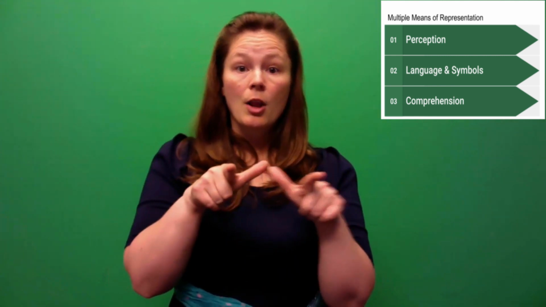For example, students may not be able to hear content and will need visual access, or they may not be able to see graphics, so auditory or tactile methods will need to be provided. Students may have linguistic or cultural differences that require different ways of explaining or making connections.